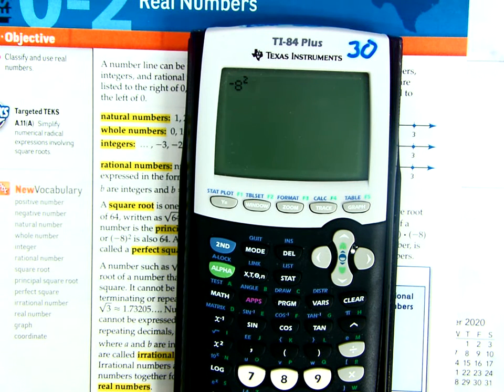I'm bringing this up for a reason. The calculator is thinking differently than you are. When you do negative 8 squared, in your mind it's negative 8 times negative 8. In the calculator's mind, it reads that negative sign as times negative 1.